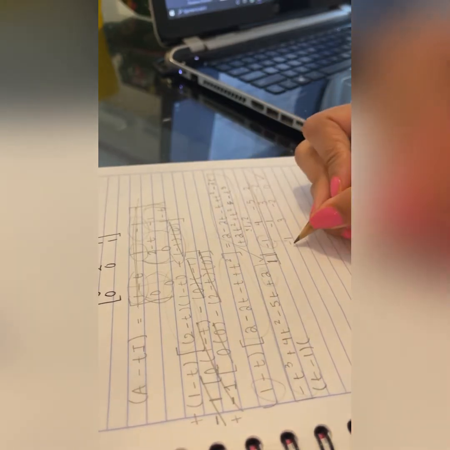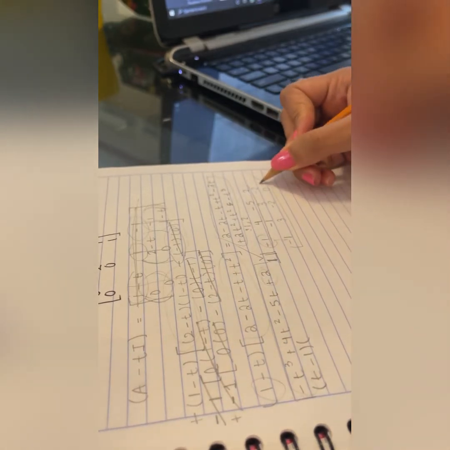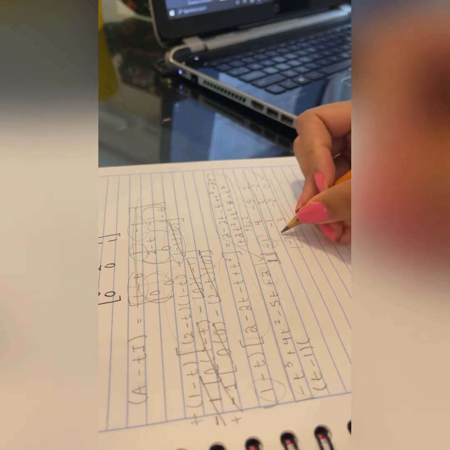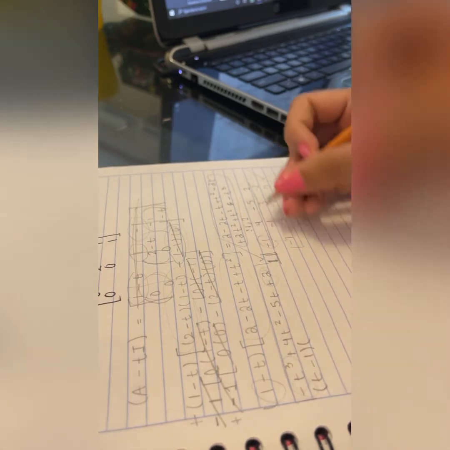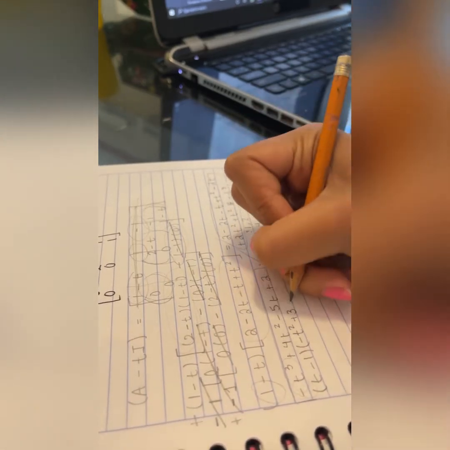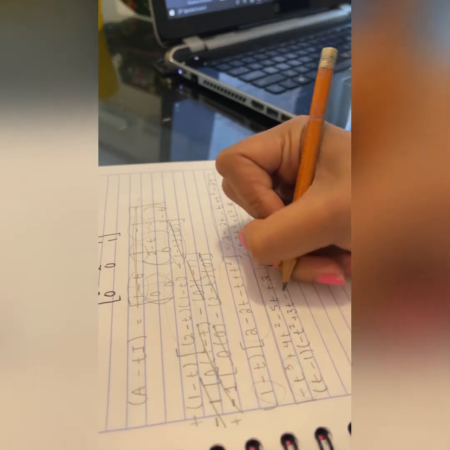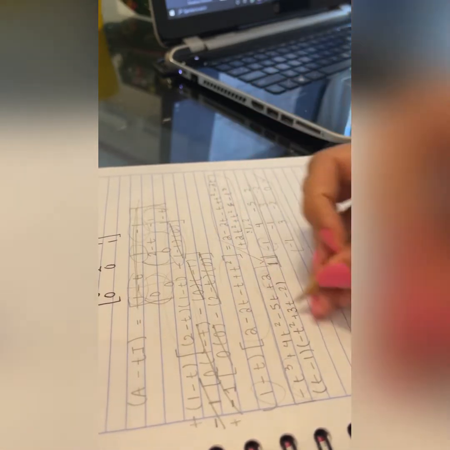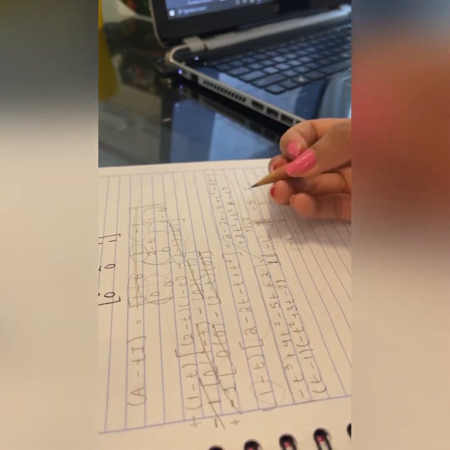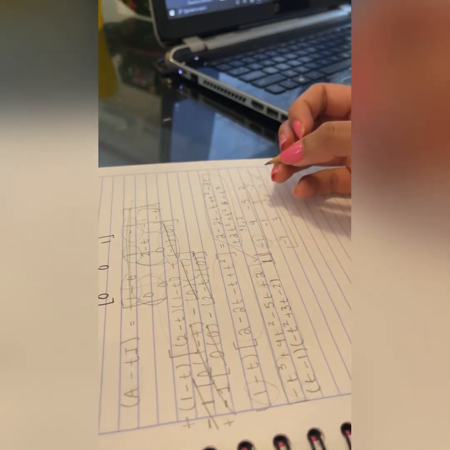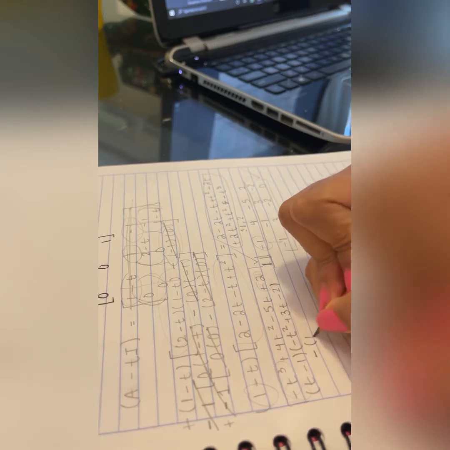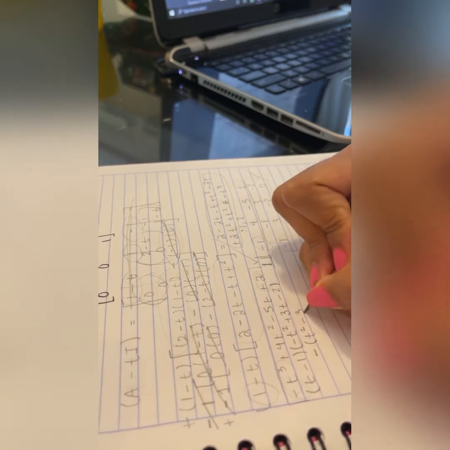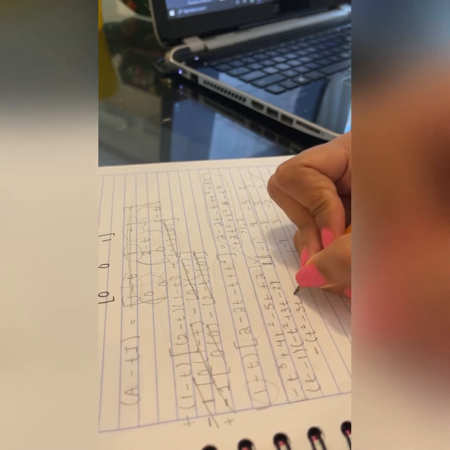Now we use the values we were left with. Instead of starting with t cubed, we start with t squared: negative t squared plus 3t minus 2. Now we need to factorize this equation, which is easier. I like to get rid of the negative: t squared minus 3t plus 2.